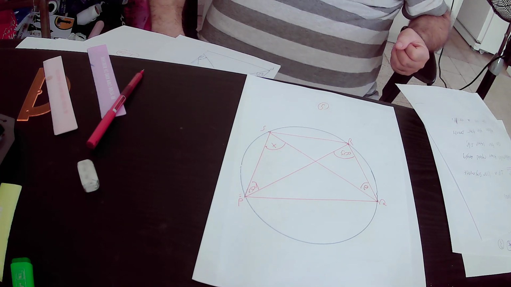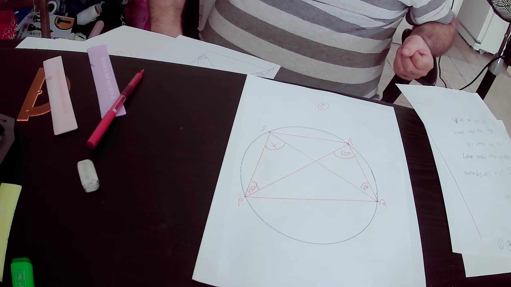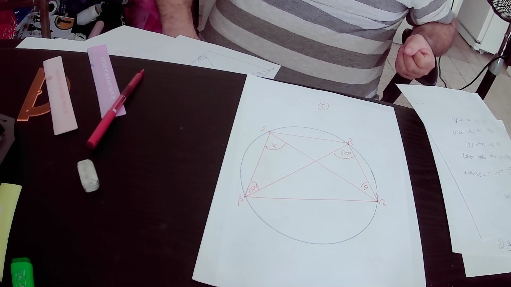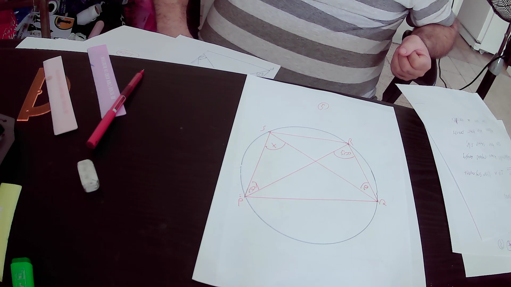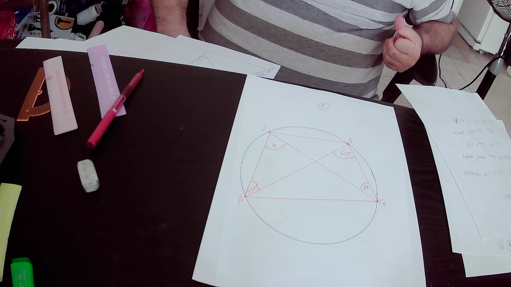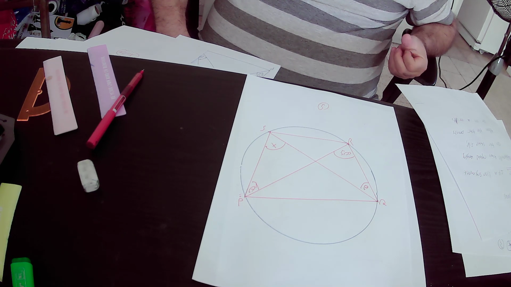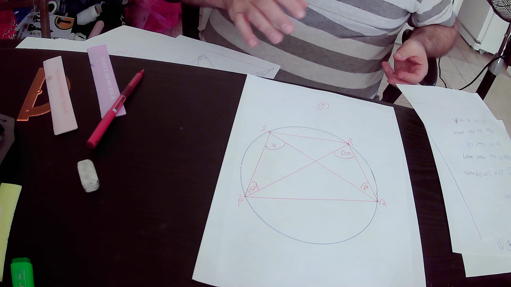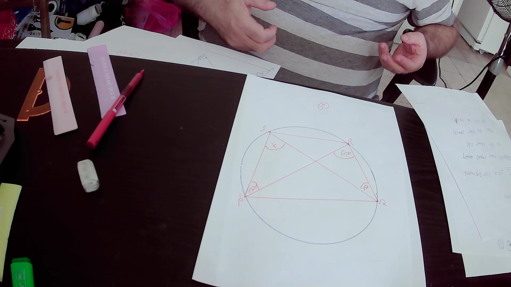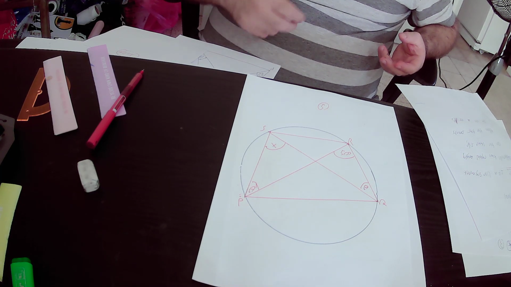Or we can say that the quadrilateral SRPQ can be circumscribed by a circle. It is cyclic. Okay?